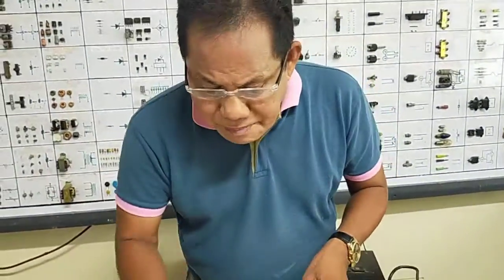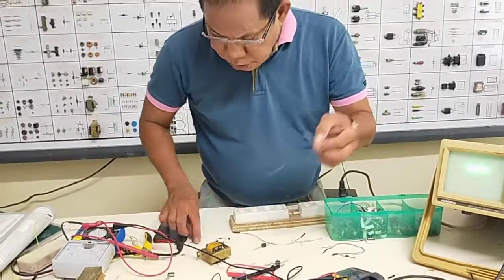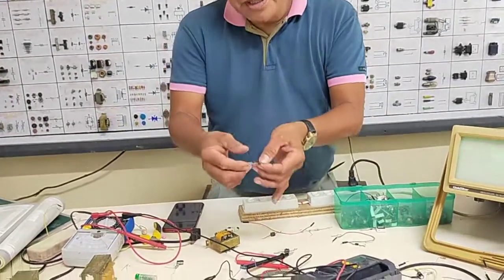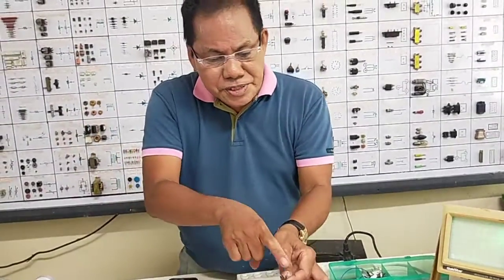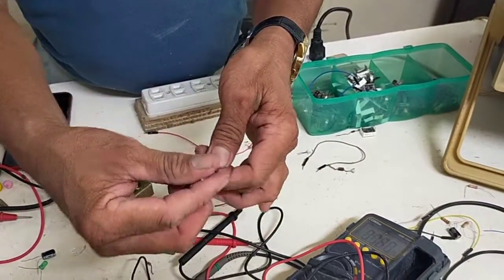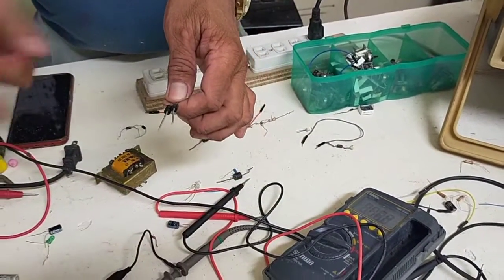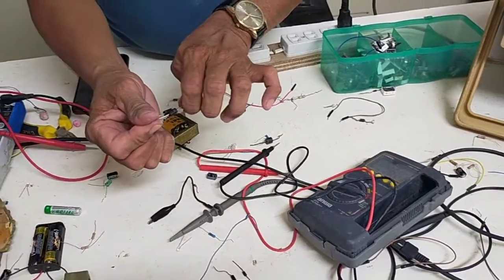Just in case you don't have an available 6 amperes diode, you may connect 2 or 3 amperes diodes in parallel to increase the current rate. This is 3 amperes, 3 amperes. Connecting them across each other will increase the current rate. 3 amperes plus 3 amperes is 6 amperes. Connect them in parallel.